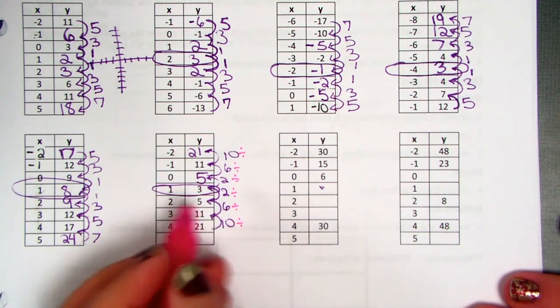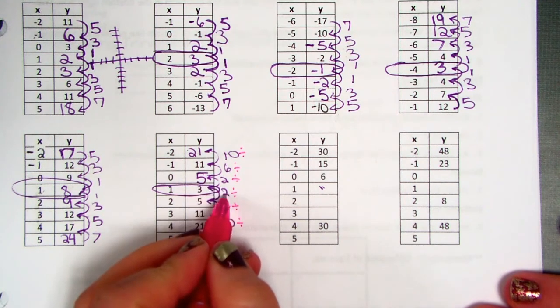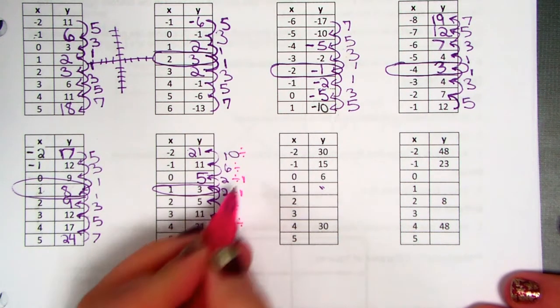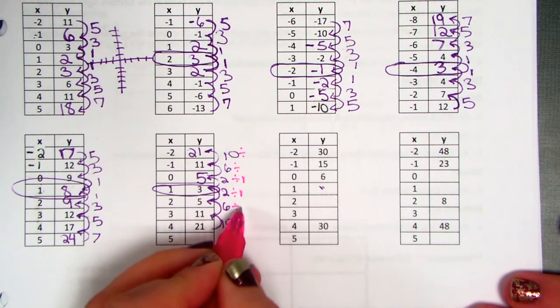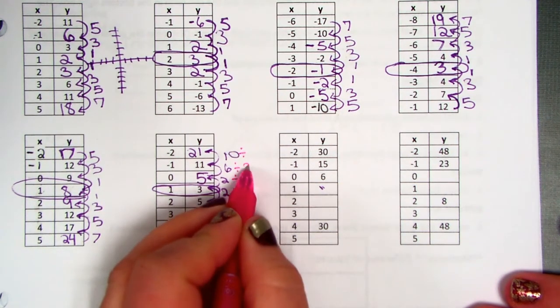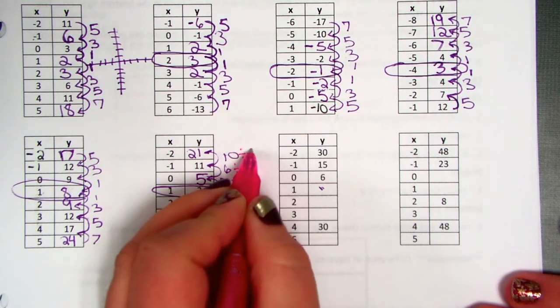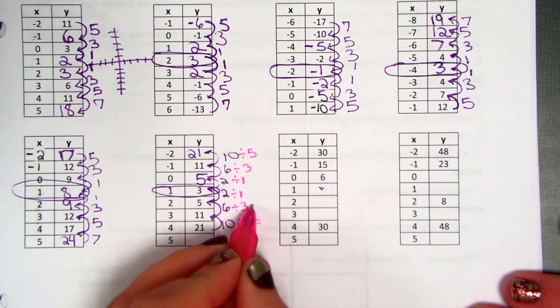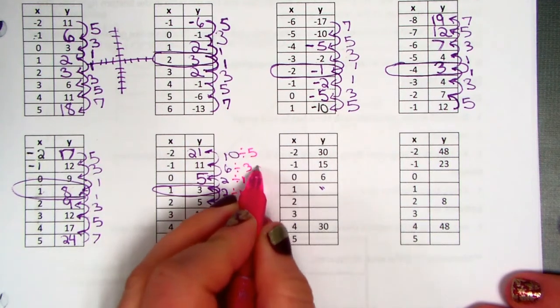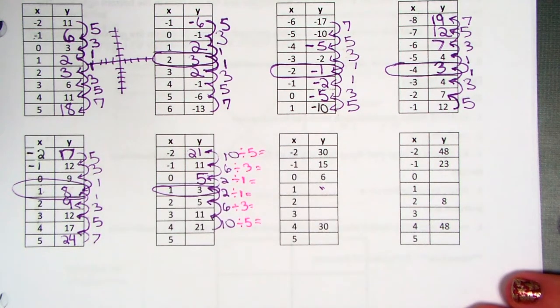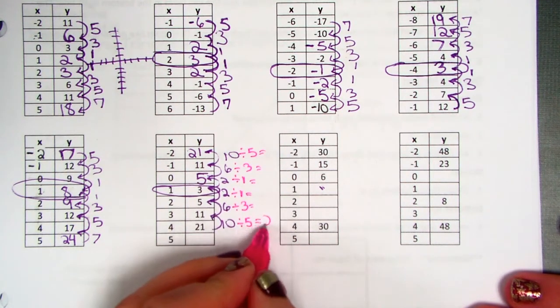Out 2 should be 3. Out 3 should be 5. And each time I divide those numbers, I get the same value. That's my A value.